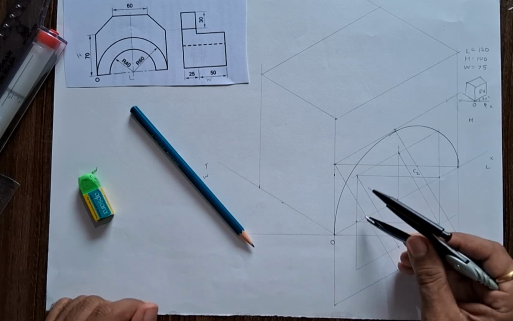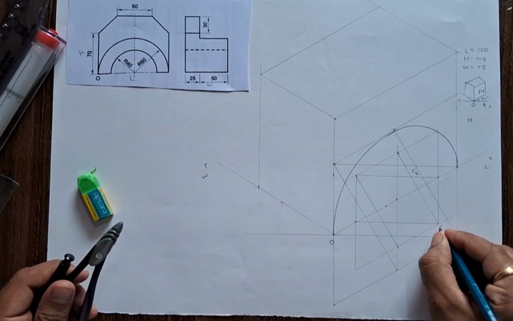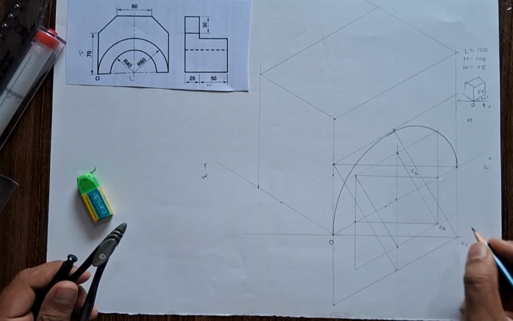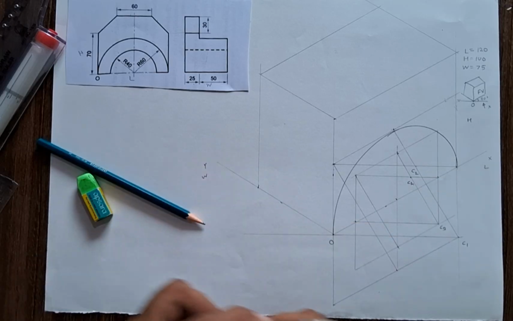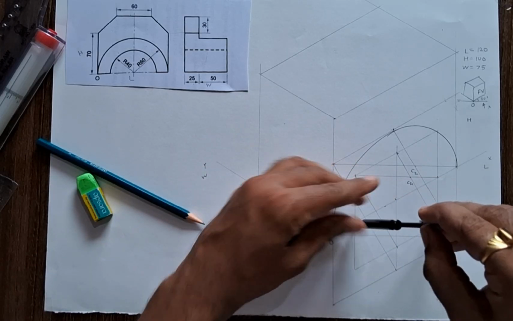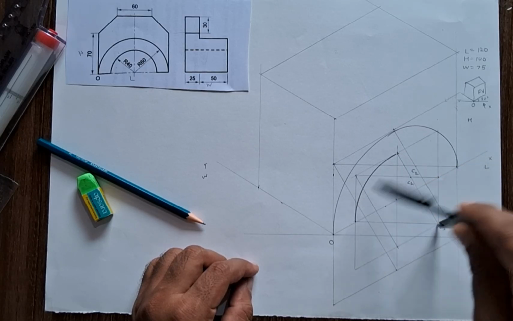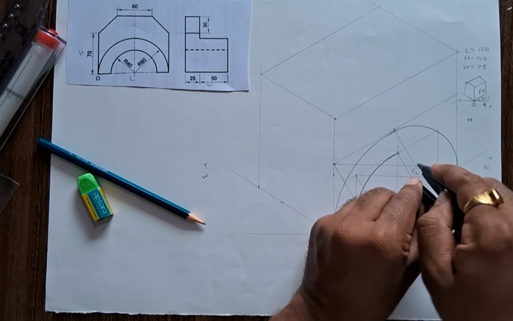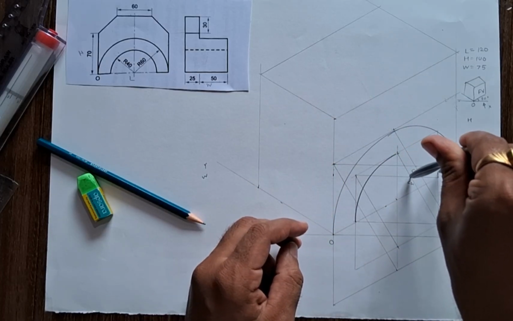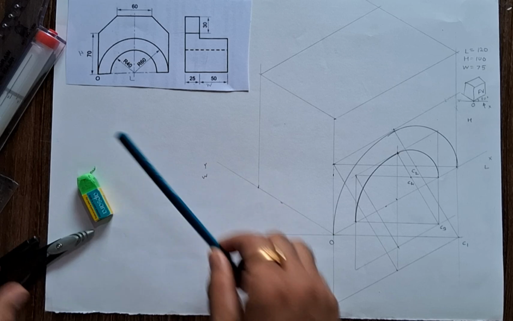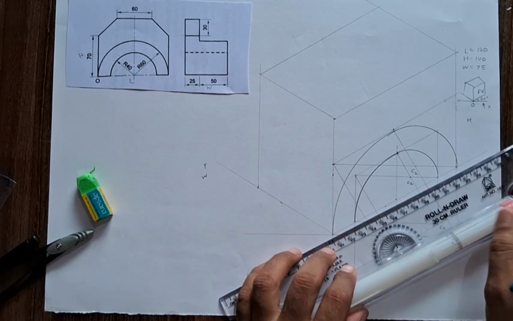Now for this inner circle, this 80 mm diameter circle, I am taking C3 as the center, and C4 center. Now take C3 center and take this radius in a compass and mark the arc here. Now for the next 1/4 arc, take this radius in a compass and mark the arc. You can see here we have drawn these 2 circles. Now draw this line and this small line.